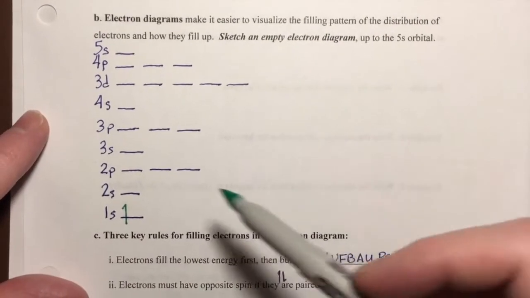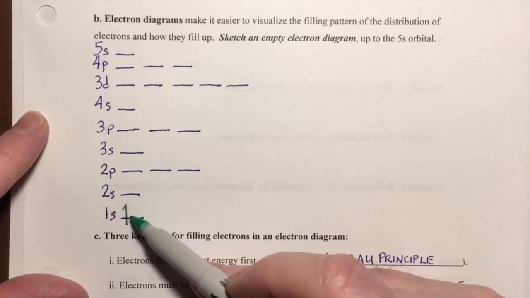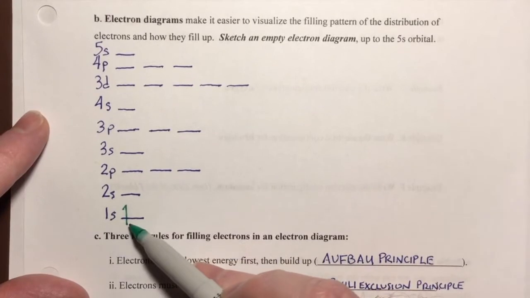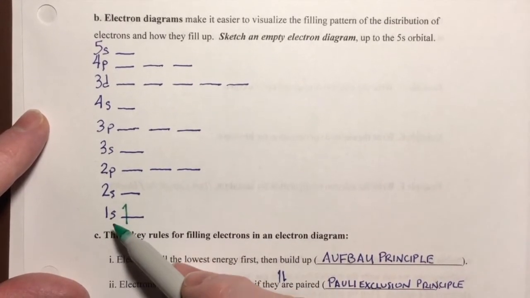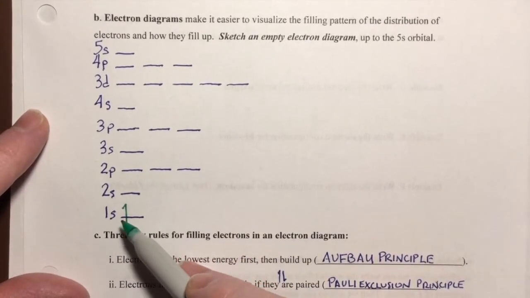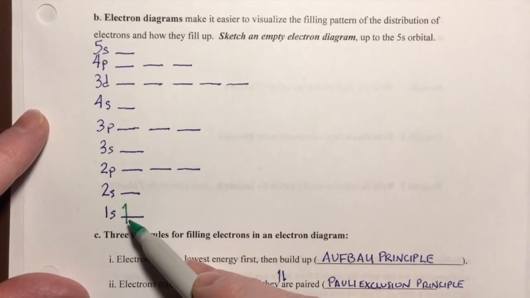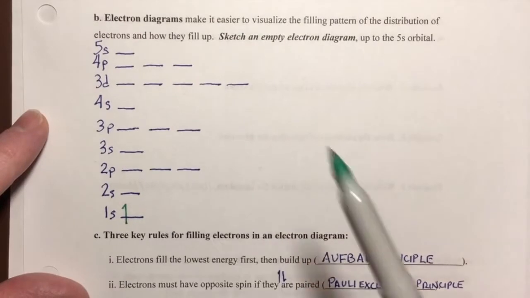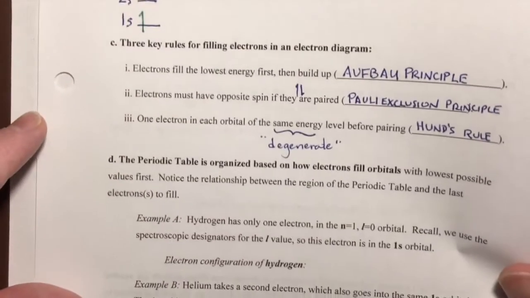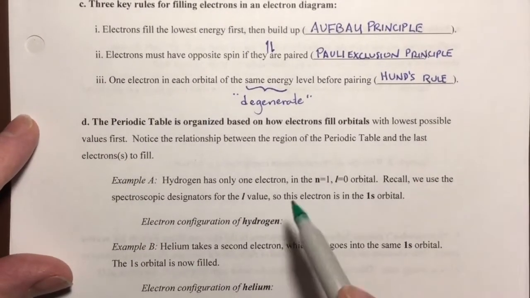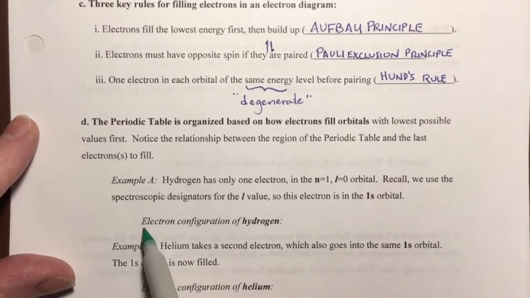So this then leads us to being able to write out what we just said. We want to say that hydrogen has 1 electron in its 1s subshell. And so there is a way for us to write that without having to draw the diagram every time. And it's called an electron configuration.